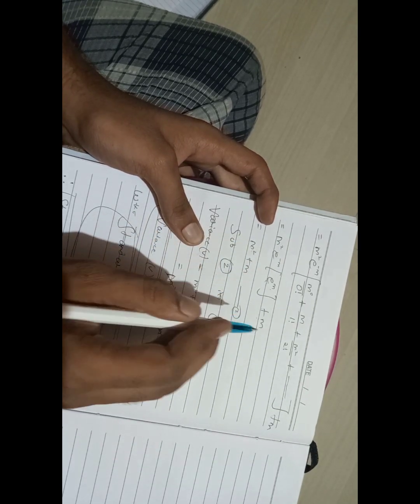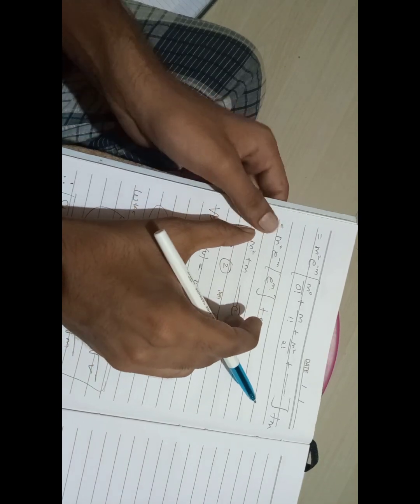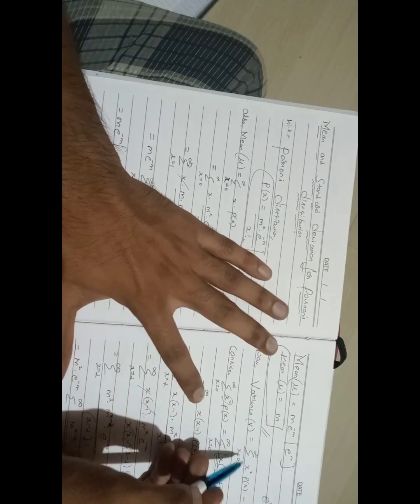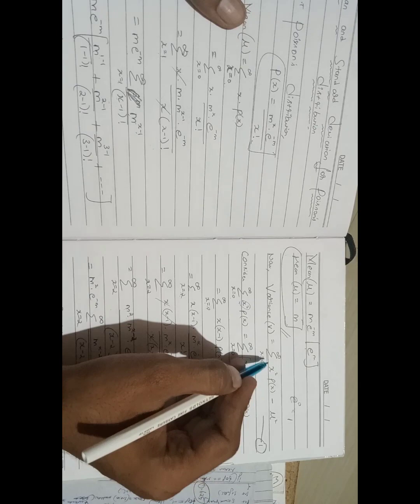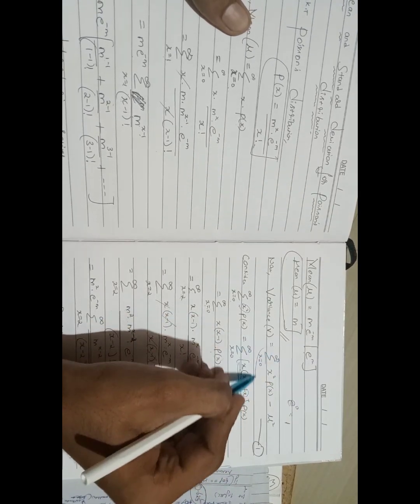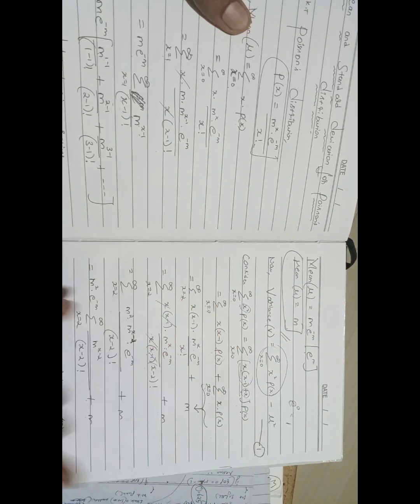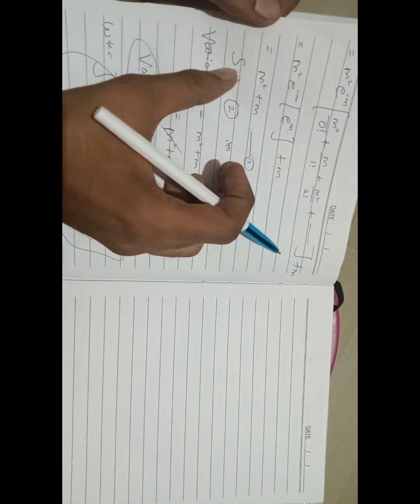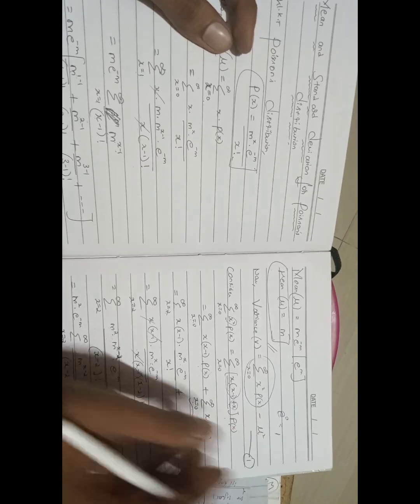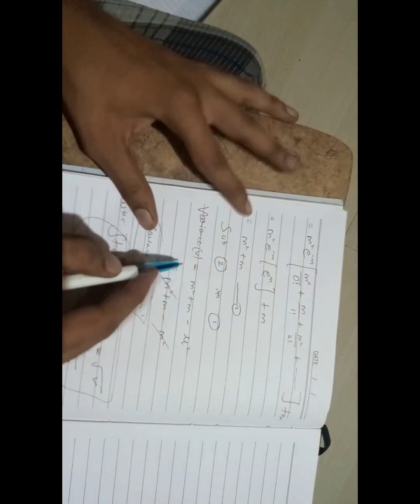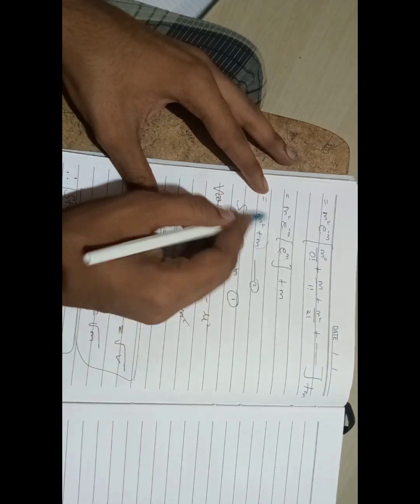This you consider as equation 2. Now you substitute this equation number 2 in your equation number 1, that is your variance. So this part we have simplified, and this is the simplified answer for the first part.